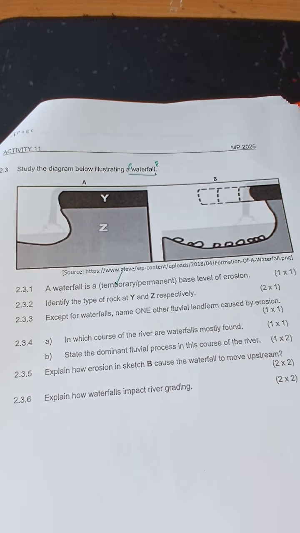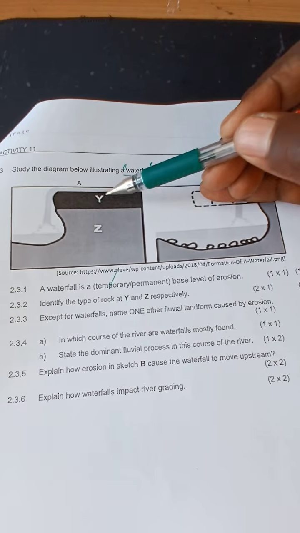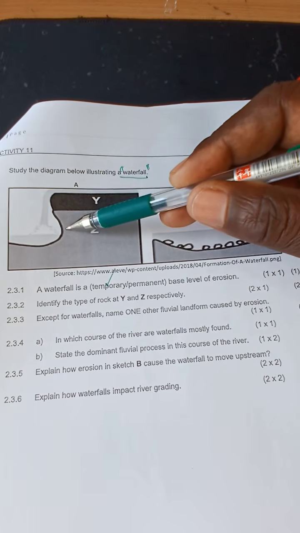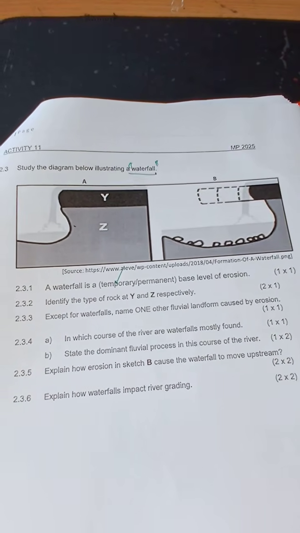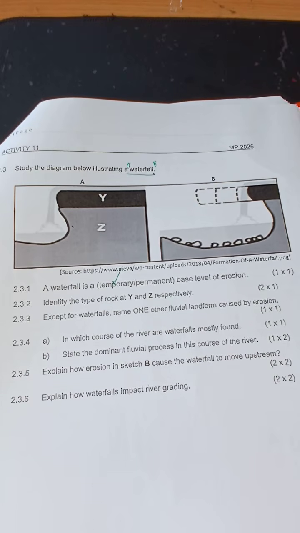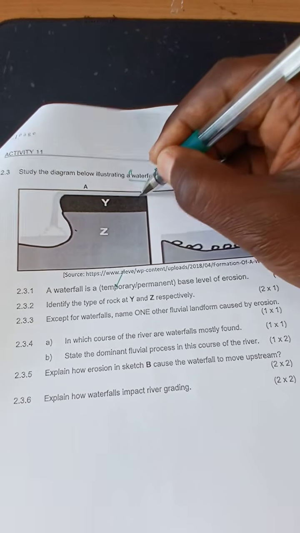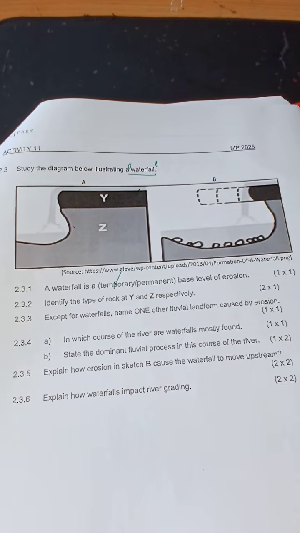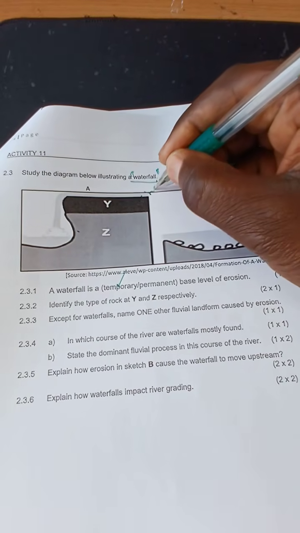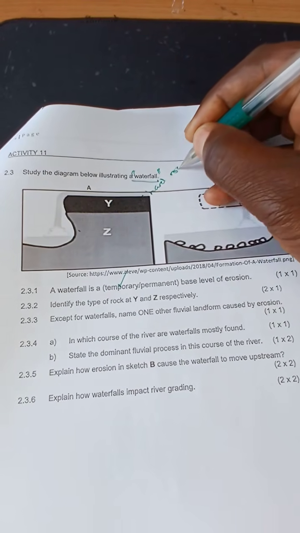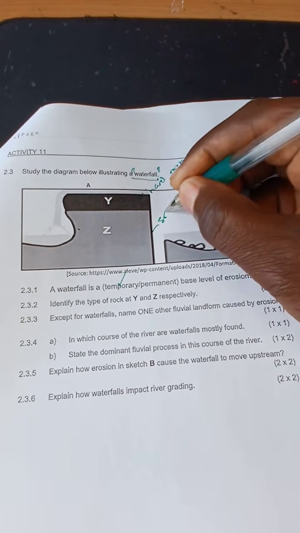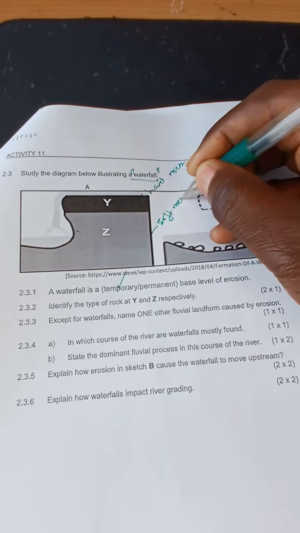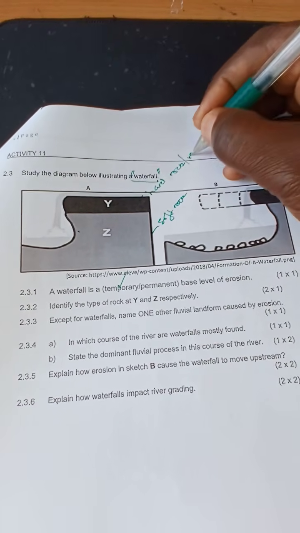Okay. Identify the type of rock at Y and Z respectively. So Y is your resistant rock. That's why it takes time to erode as compared to Z. So Y is resistant rock. This is hard rock or resistant rock, whichever way you call it. Hard rock. This is what? Soft rock.